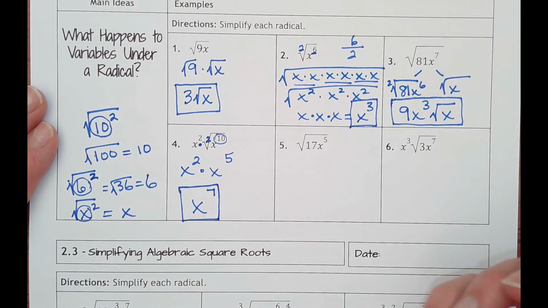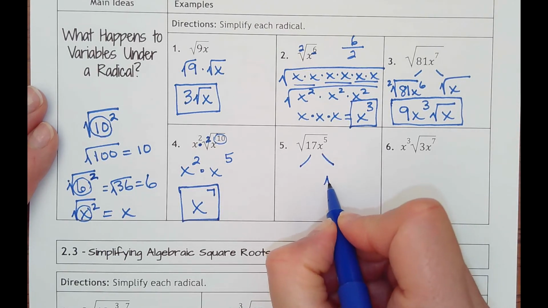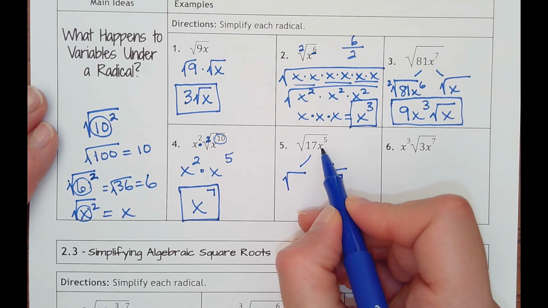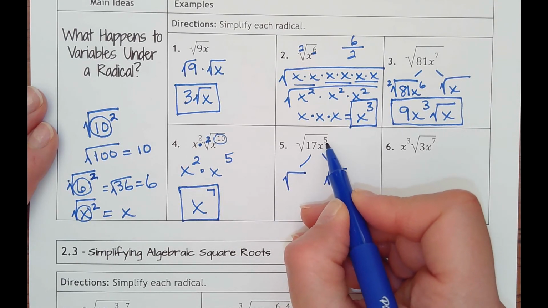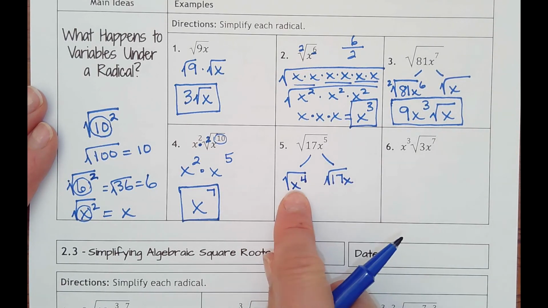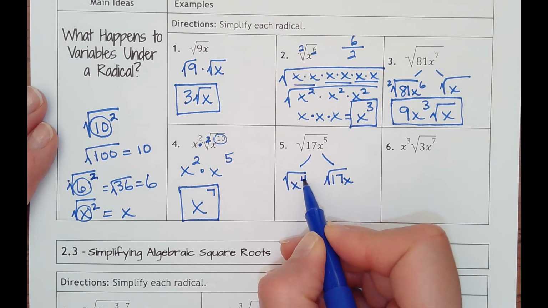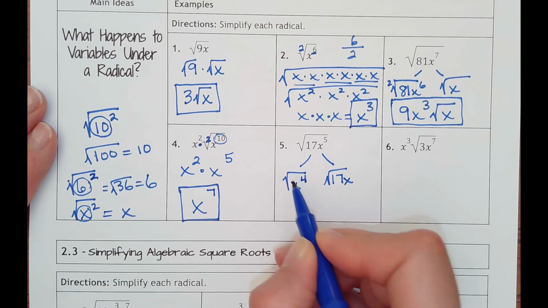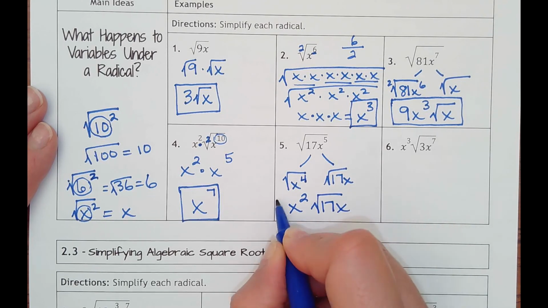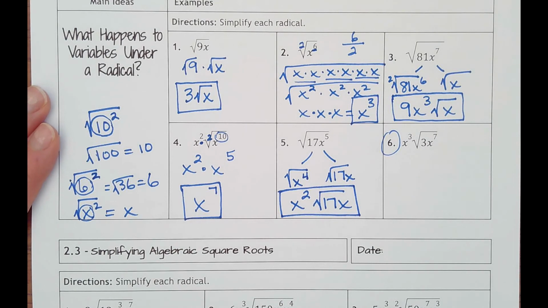Okay, and then number 15, I have square root of 17. I know that 17 is a prime number, so it's going to go in my leftover radical. X to the 5th, I can slide down to x to the 4th, but then I'm going to have a leftover x, right? 4 plus 1 would make 5 of them. So this should get simplified. How many pairs can I take out of 4? Or 4 divided by 2 is 2, so I get an x squared out of that, times the square root of 17x would be your answer. Okay, I'm going to let you pause and try number 6.